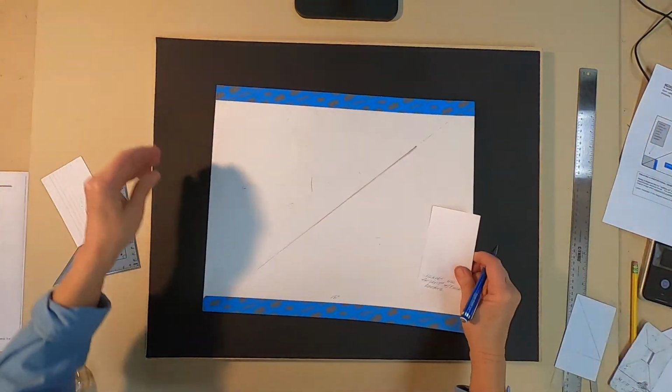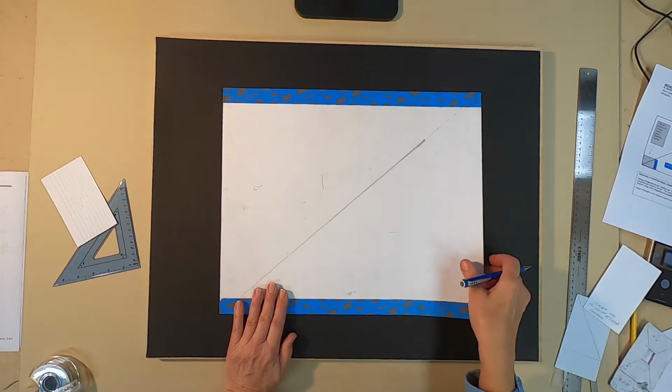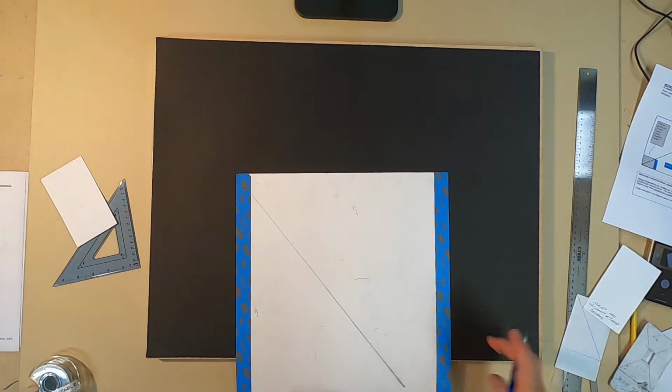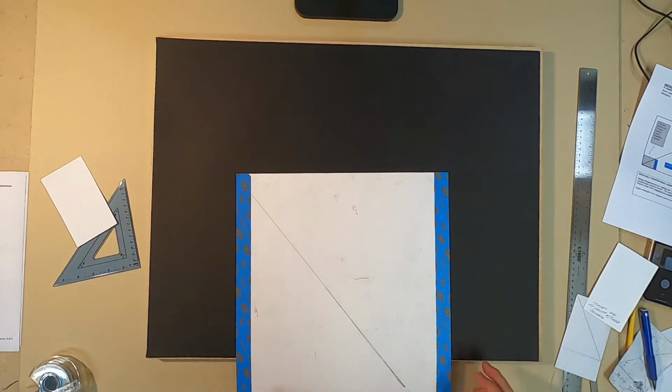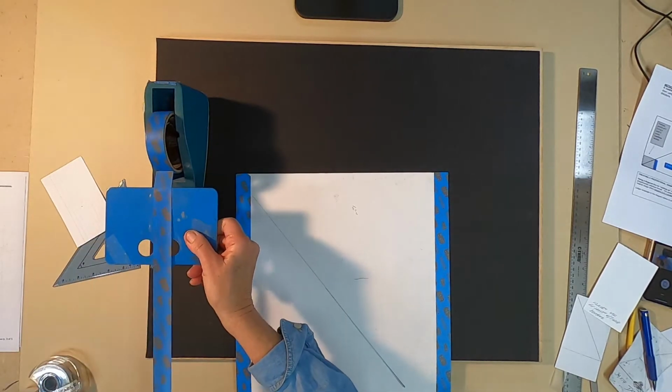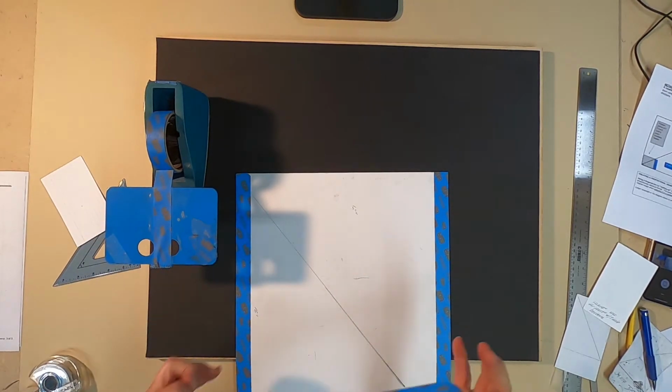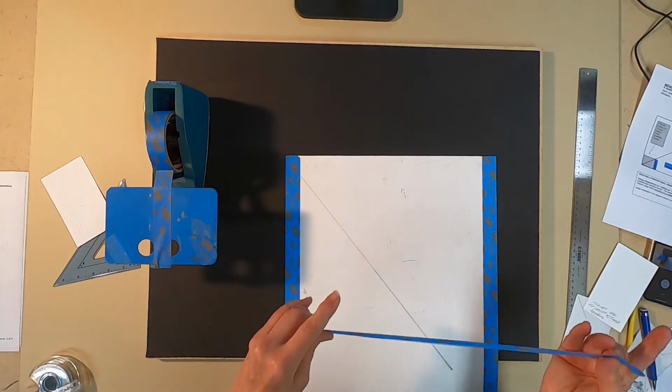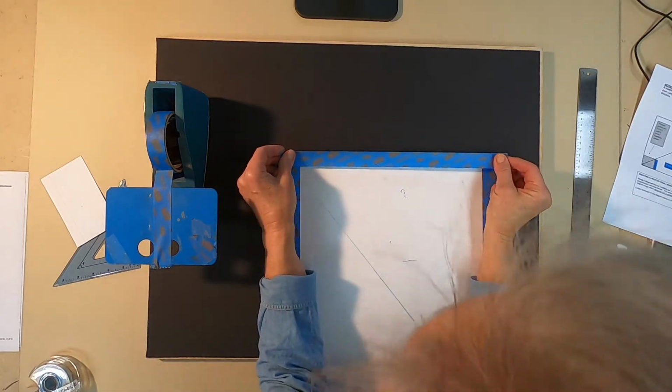So I'll show you what happens with this one if I put another tape corner down, and I can demonstrate what it's like to tape this paper with painter's tape. This is blue low-tack painter's tape. I have a really nice handy dispenser. I've got several of them in the classroom.